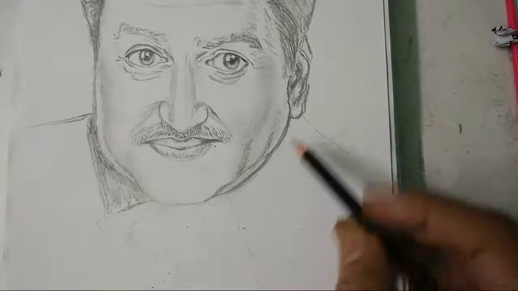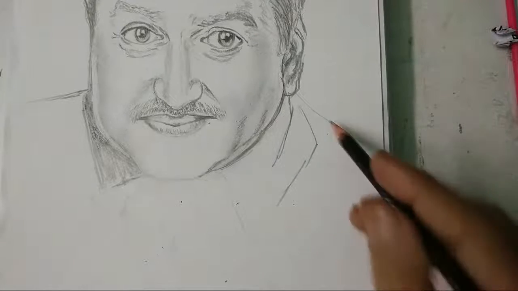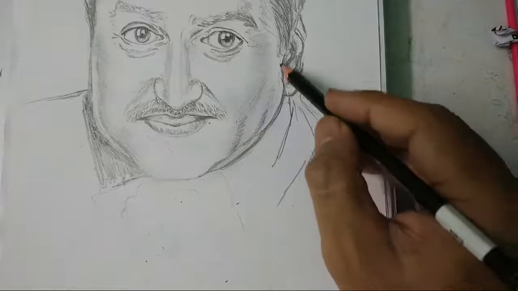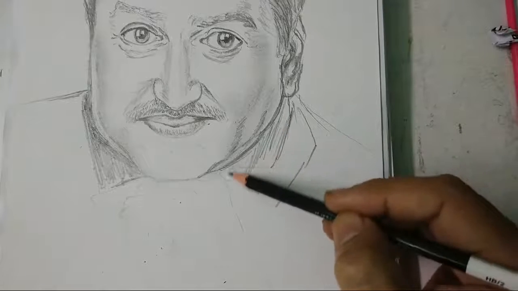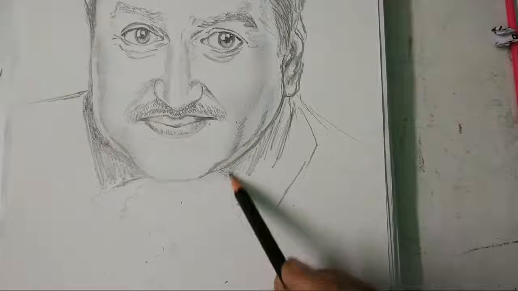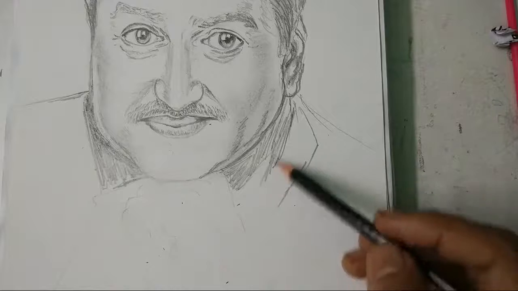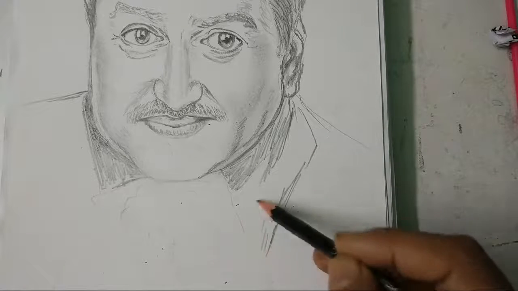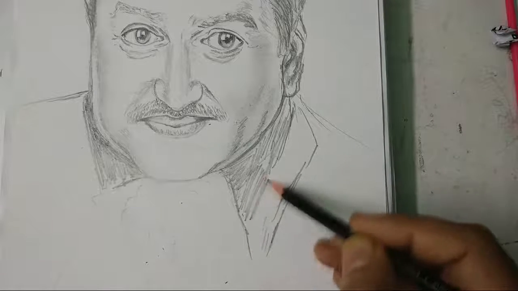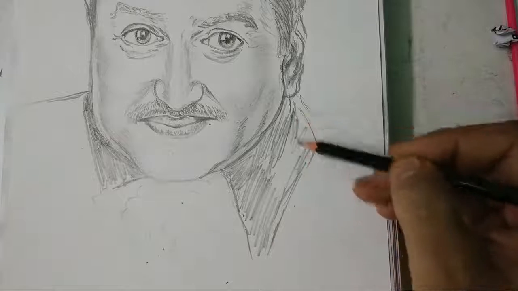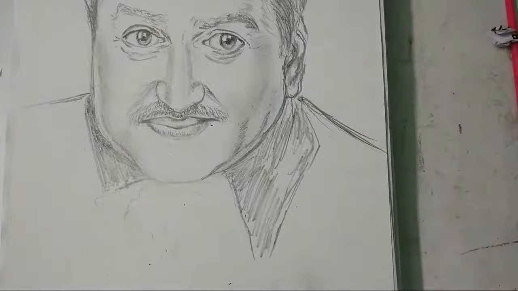So when I make this area dark, then the whole drawing will become prominent. And there are clothes which will enhance the features of the face. So see, when I make this area dark, then the face will become prominent.